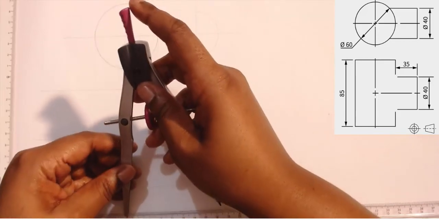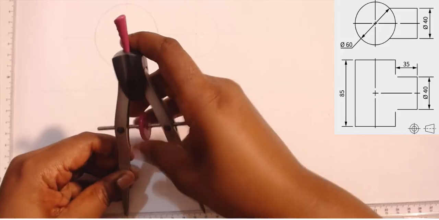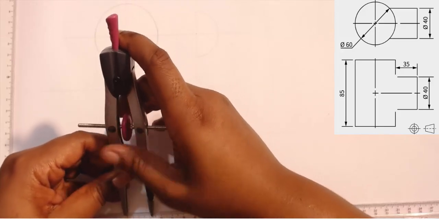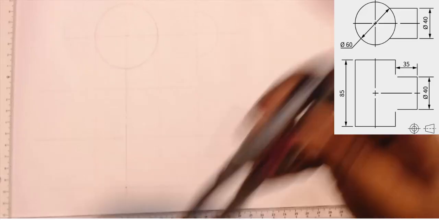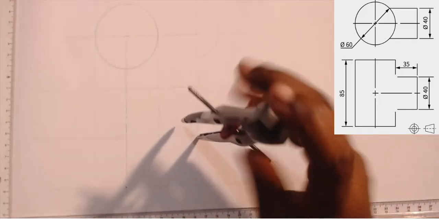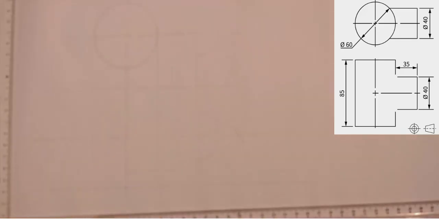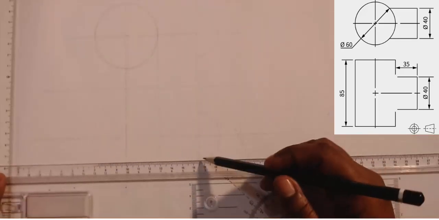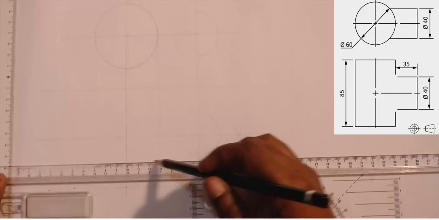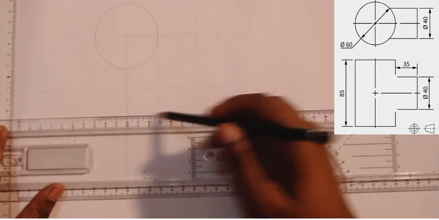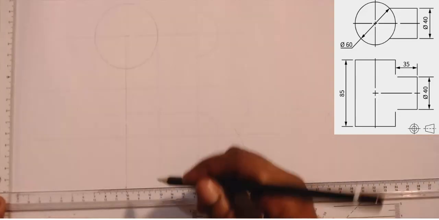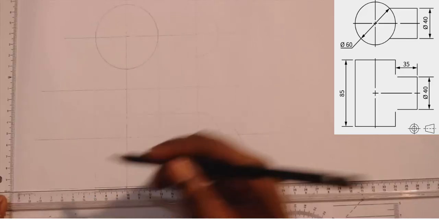Now let's go back here. Actually, let's just measure 25. No, 20, sorry. I'm measuring 20. So from there to there. I'm just measuring 20 there. Then now let's just darken our given view.